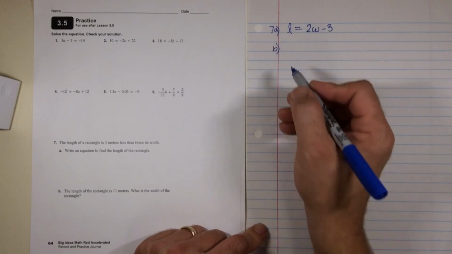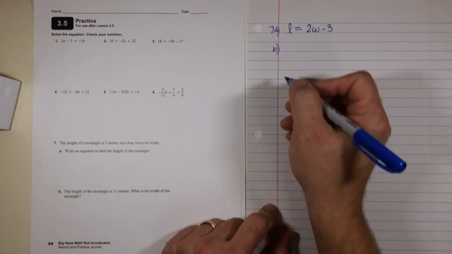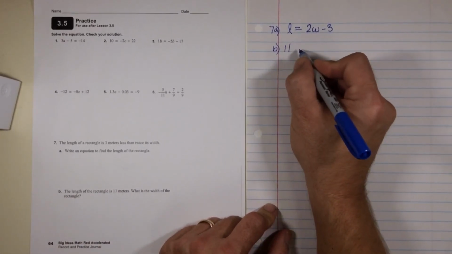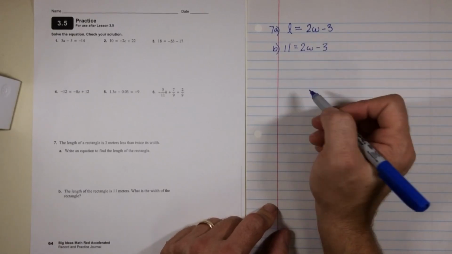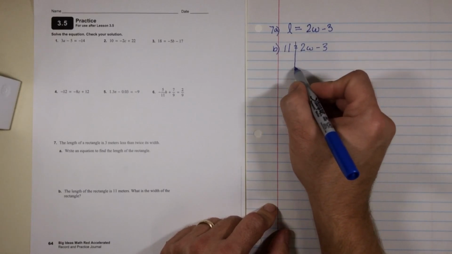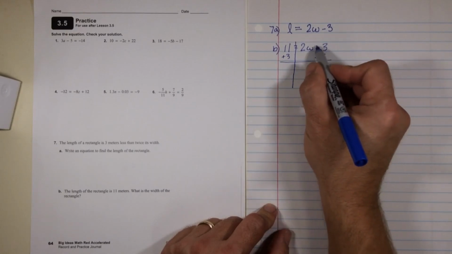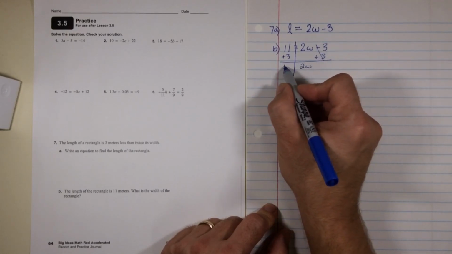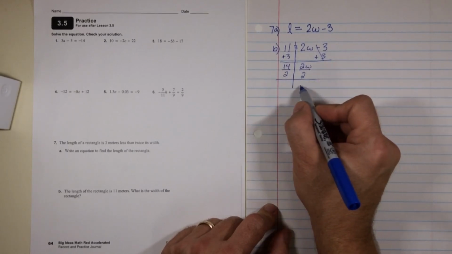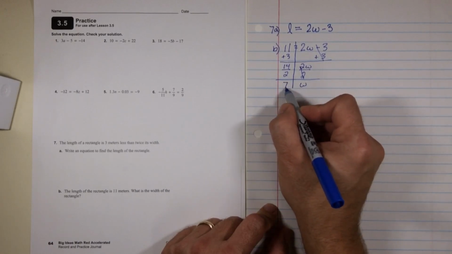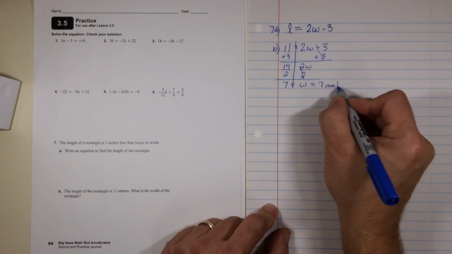And for B, the length of the rectangle is 11 meters. What is the width of the rectangle? Well, if the length is 11, we can put that in. And now solve for W, that's the width. So we'll start by putting this line, add 3 to both sides. 2W equals 14, divide by 2 on both sides. W equals 7. So W equals 7 meters.